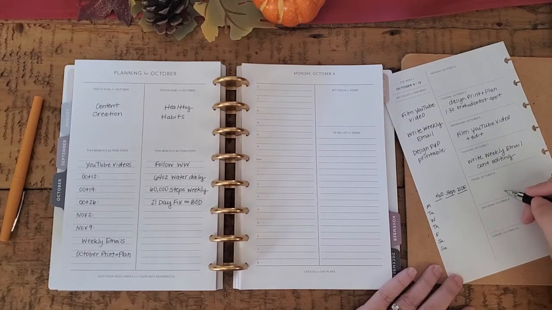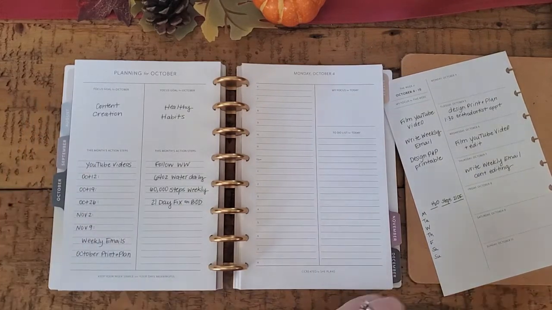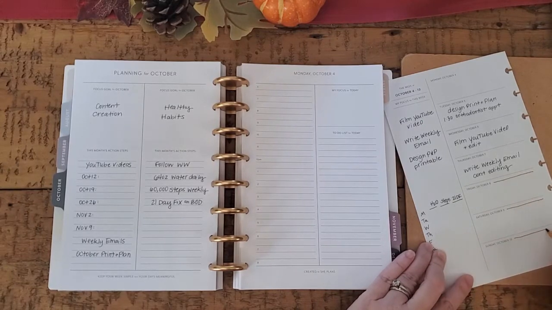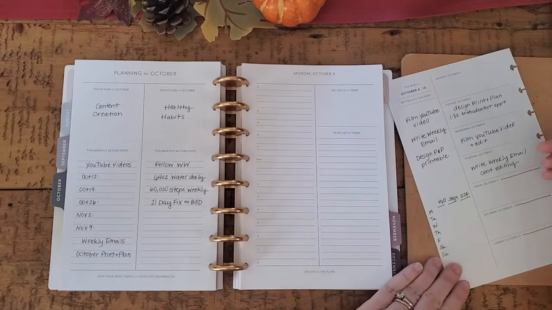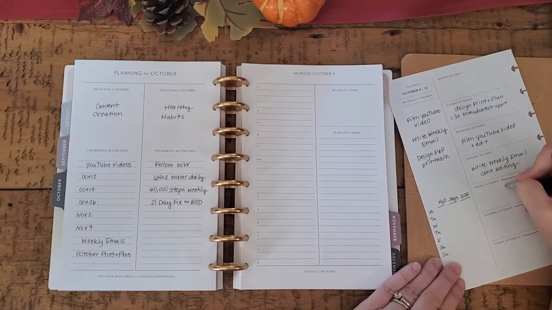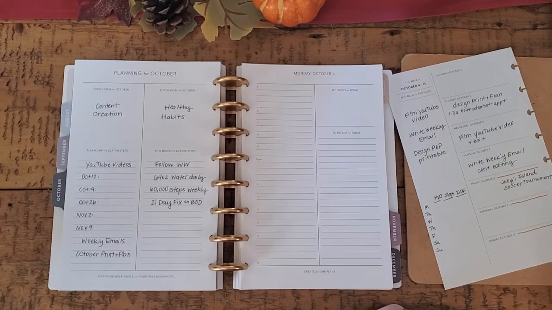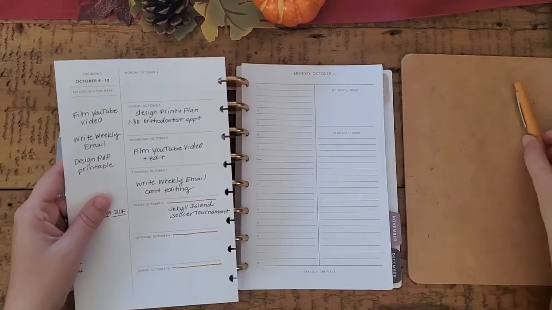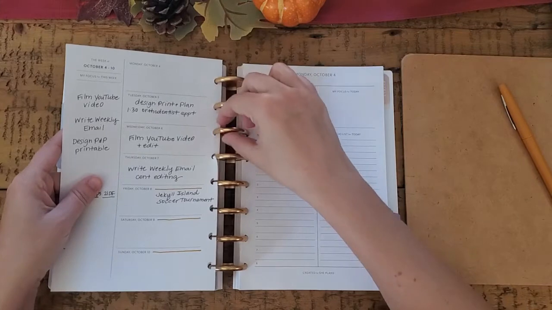This is actually the day that we are headed off to Jekyll Island. So we are going on a trip. Jekyll Island. So then that pops right back in here.